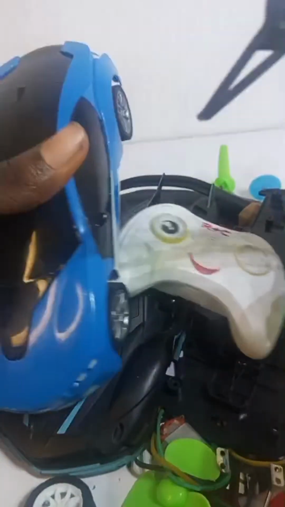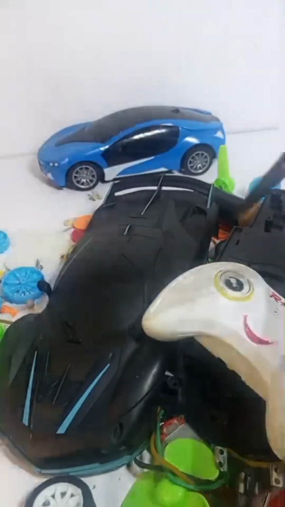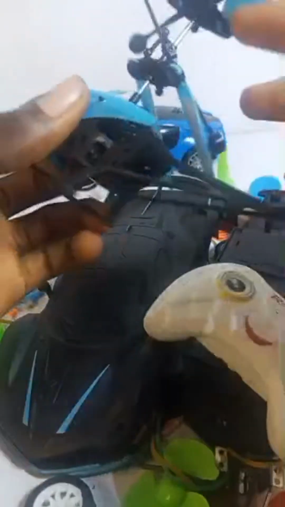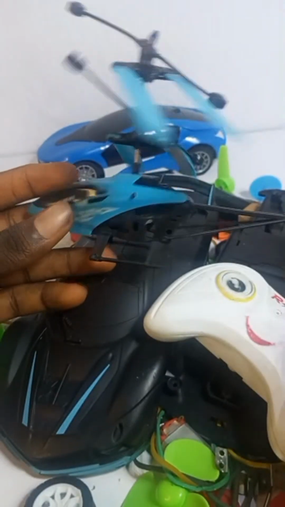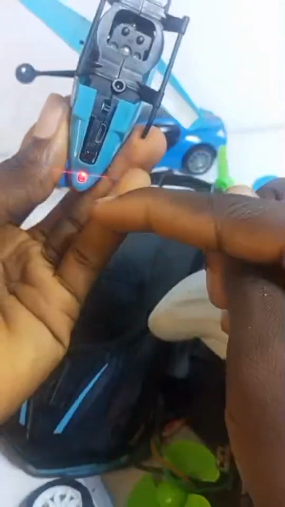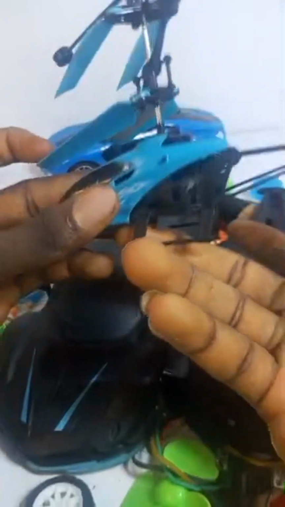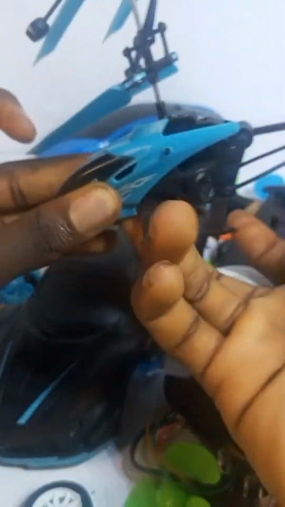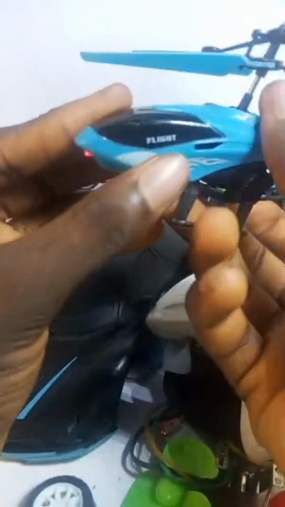Okay, so this is the helicopter, and as you can guess, I got it the same time with this car and also this car right here. So it's small, it's lightweight, and it works, or it used to work. This is the power button, and when I turn it on, there's a light here. So if you can see that particular movement, it actually went on. It's on right now, but there's not enough power to keep it on.